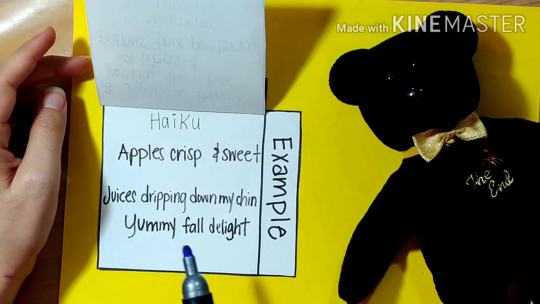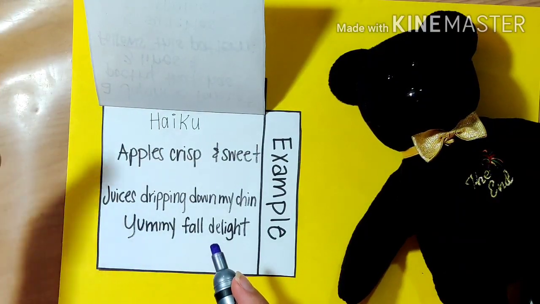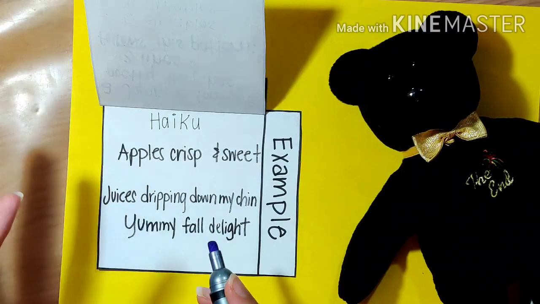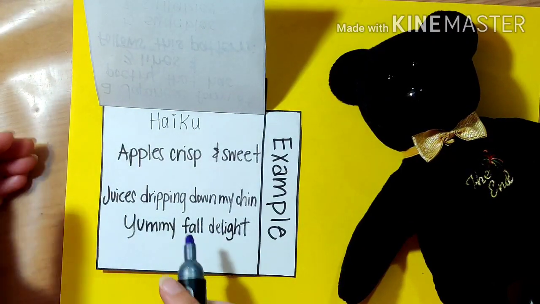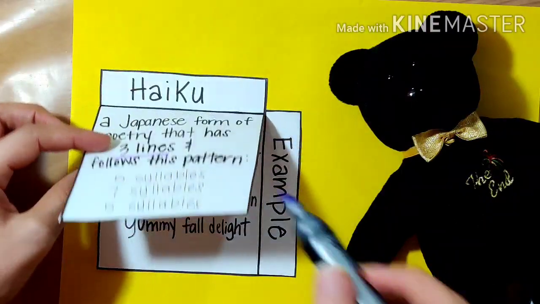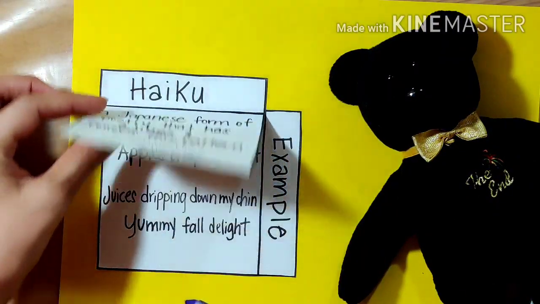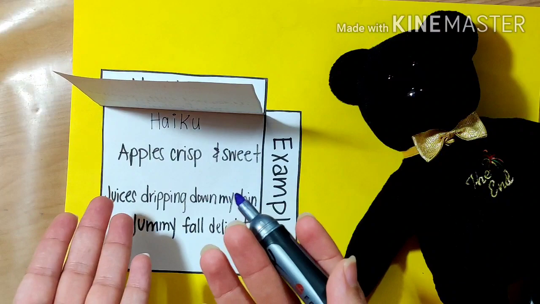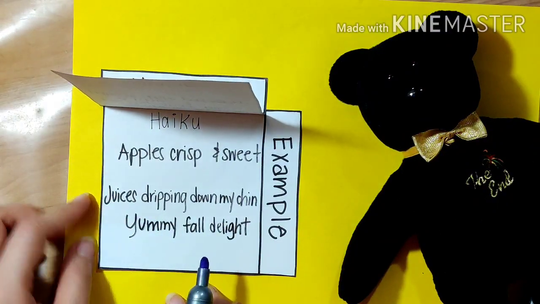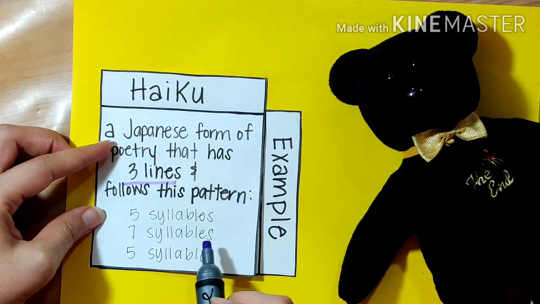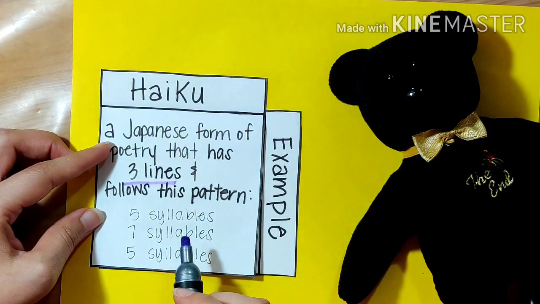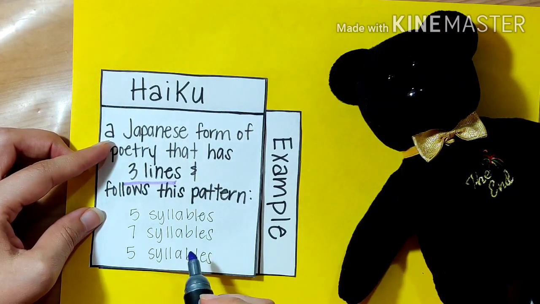Okay, so a haiku is a pretty easy one to write. It doesn't have to rhyme, and it doesn't have to have rhythm. You just have to follow this pattern here. And it's kind of funny coming up with it because you're very much bound to this specific syllable pattern, but this form of poetry can pretty much be cool and fun to write with.